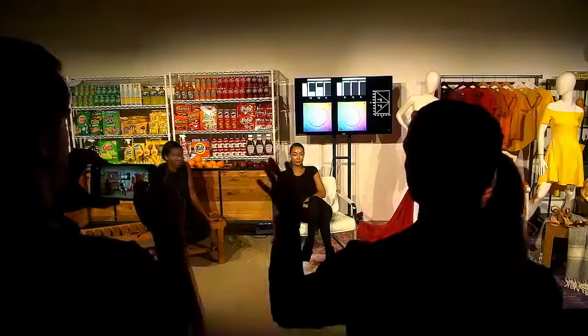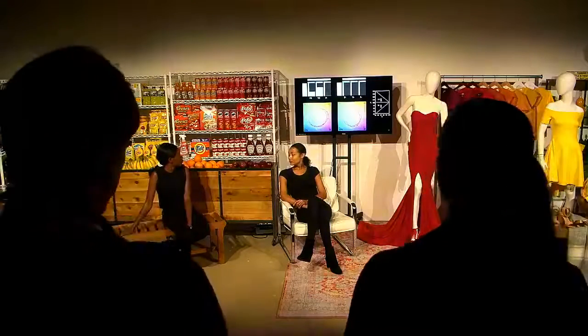Some of the purples and the blues. Yeah, it's made of soup cans. Yeah.